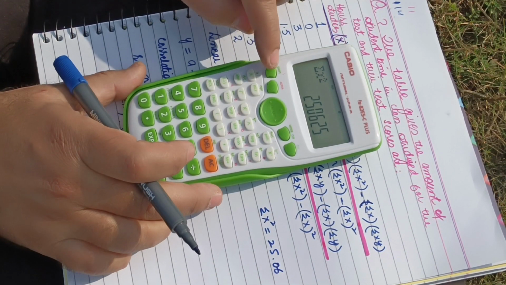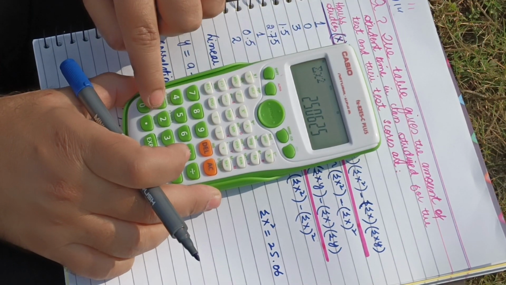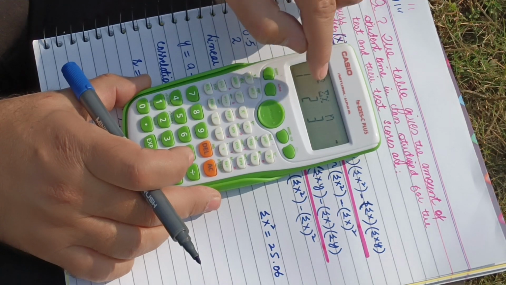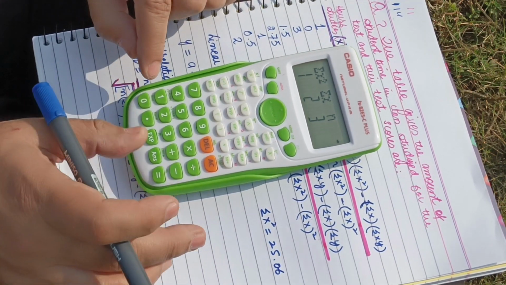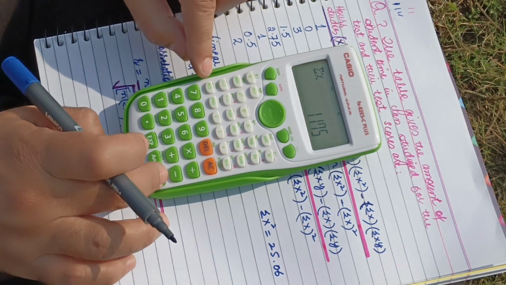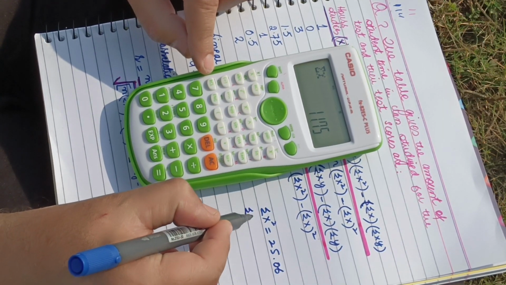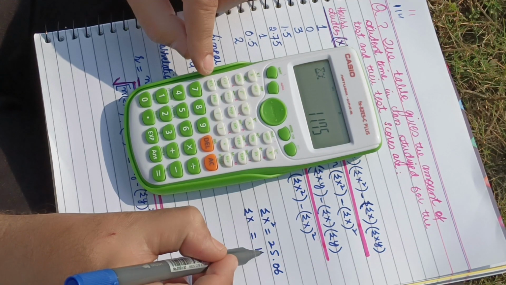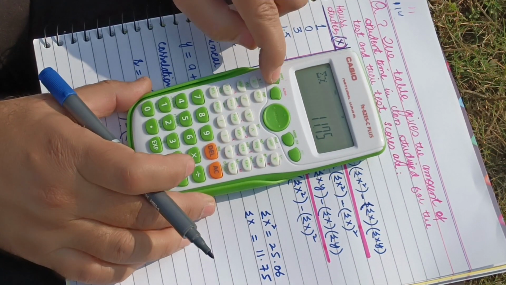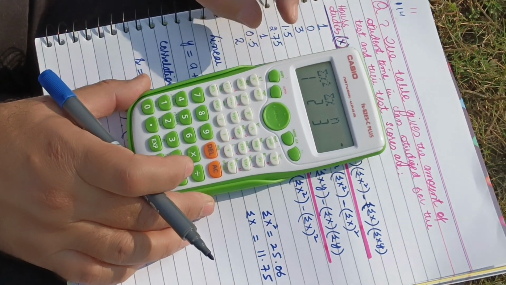25.06. Then again we press shift and press the 1 button. Now again there is the sum of x square, sum of x. Now we need the sum of x, so we press the 2 and press equal to. The sum of x is 11.75. Okay.